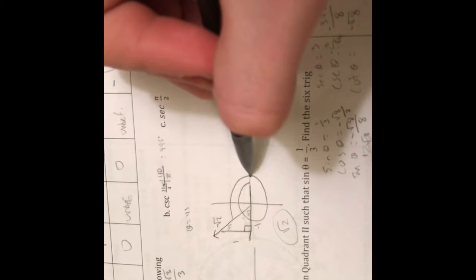-√3/3. And then over here we're given radians, so we have to convert this to degrees. So we cancel out the pi's, and we do 180 over pi. So it'll be 11 times 180 divided by 4. So we get 495 degrees. So we start right here, go around 360, you gotta go up to 495 right here.